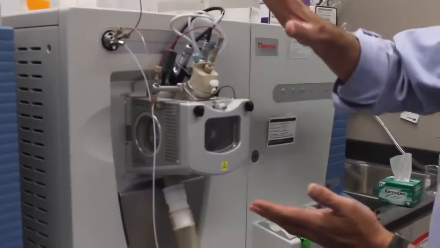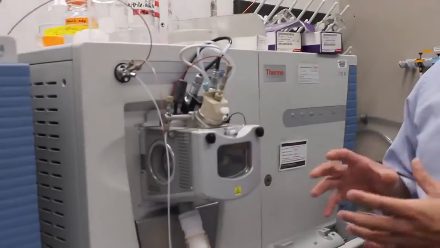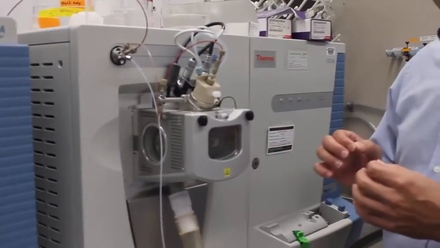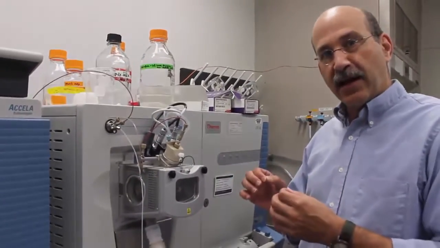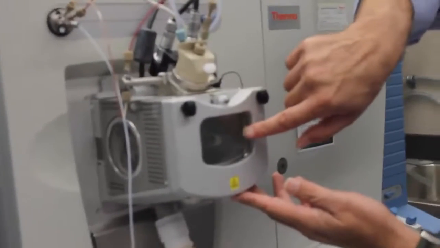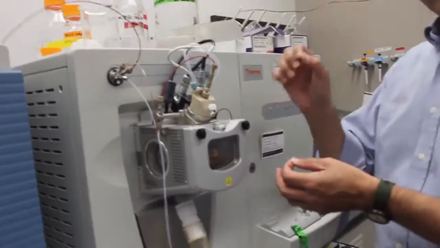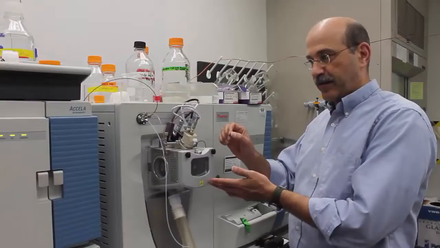So after the analytes are separated, we have to ionize them, because again it's based on a mass to charge ratio, and a charge requires an ion. So we're going to take that analyte and attach an ion to it. Inside is a very, very small needle which is heated, and we put an electric current on that needle. That needle causes a charge to be attached to our analyte ions.